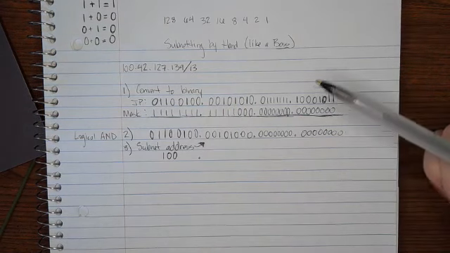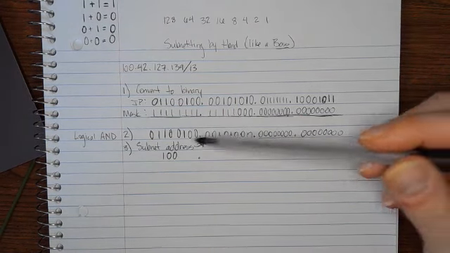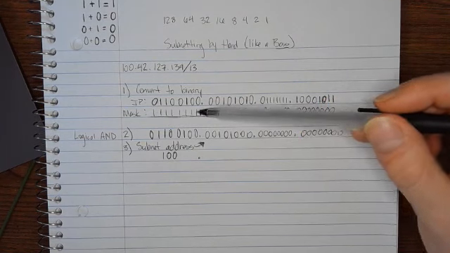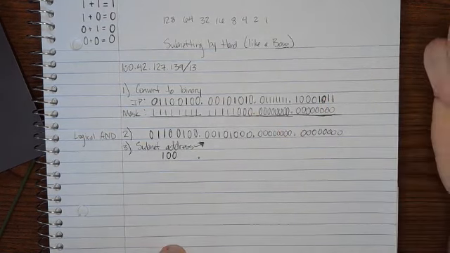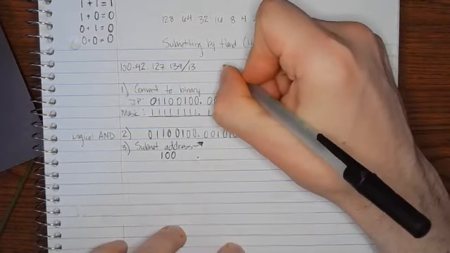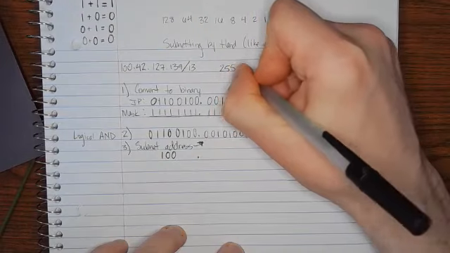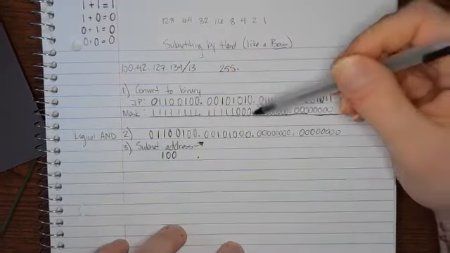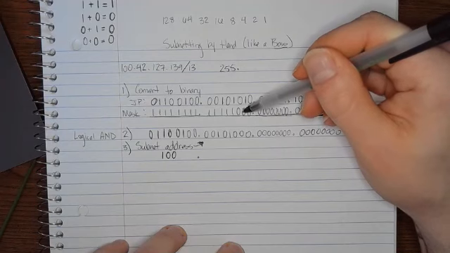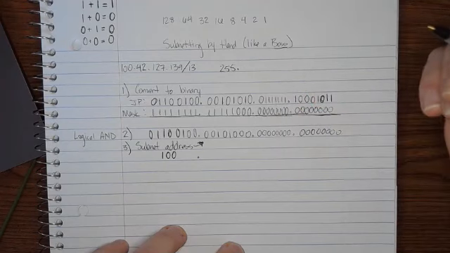But this one is fairly easy because when you have all ones in an octet, that's kind of like a 255. So if you've seen like this mask in decimal would be 255 dot, what would this be? 255, 254, 252, 250.